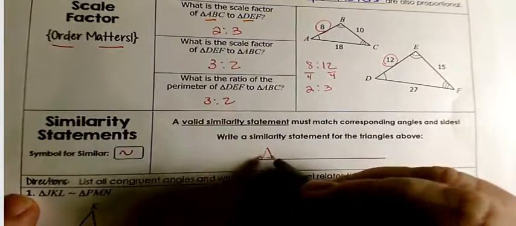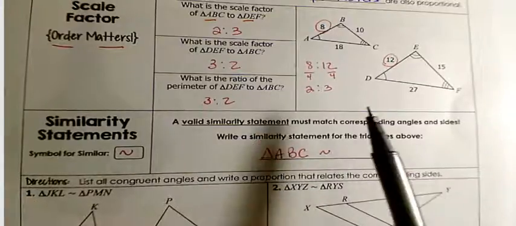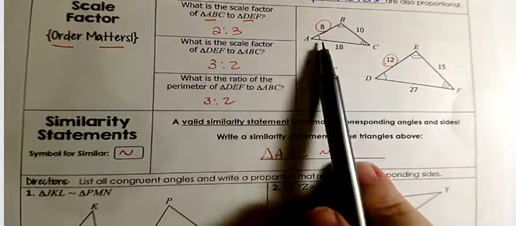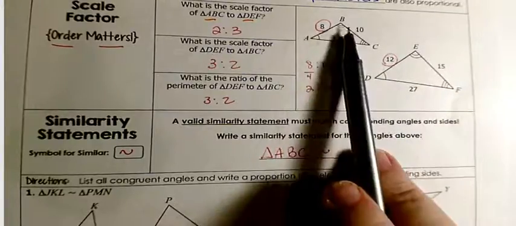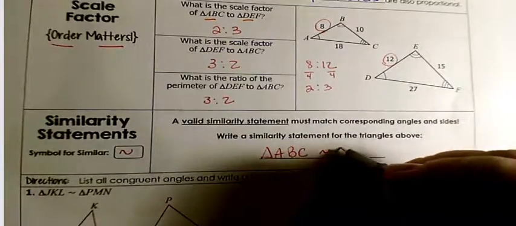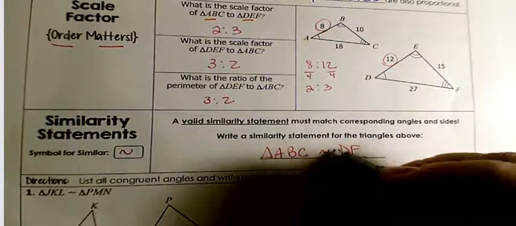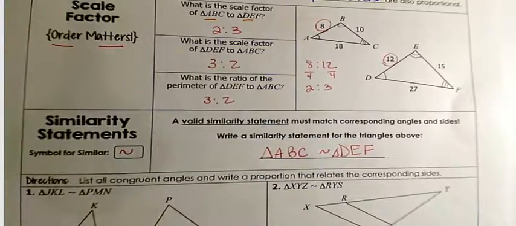That's your triangle. Triangle ABC is similar to, and then you look and you match these same angles. A is the same as D. B is the same as E. And C is the same as F. So you're going to write it in that same order: triangle DEF. If you don't write it in the correct order, it's not considered a valid similarity statement.